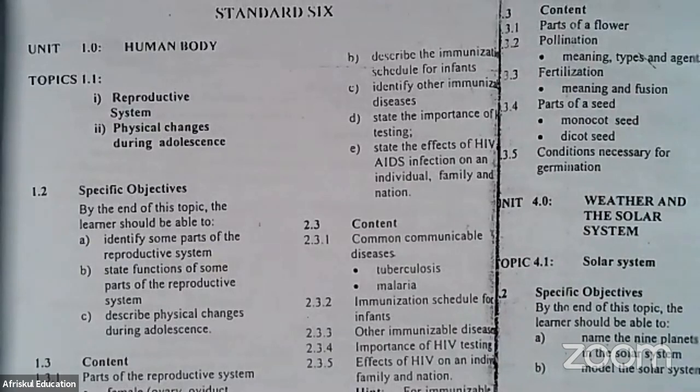Judy, you're in class 8 now. So I know you can start striking a chord with some of what you're learning now. So the reproductive system and the physical changes during adolescence. And I always say that when it comes to class 8, some of these questions you're not supposed to fail, because remember, what we learn is not only supposed to make us pass our exams, it is also supposed to guide us in life.